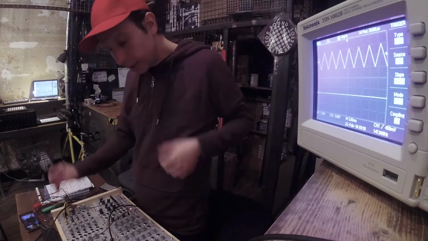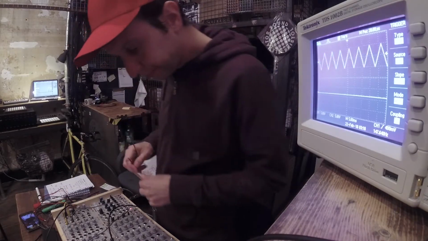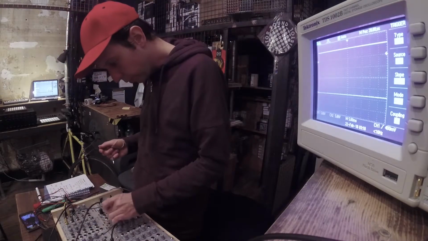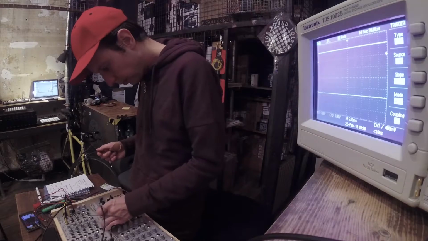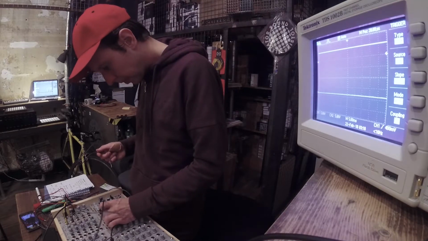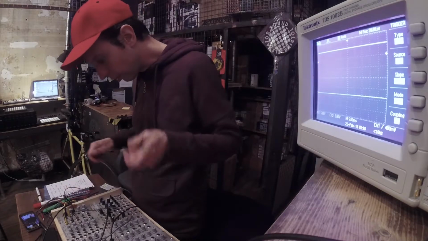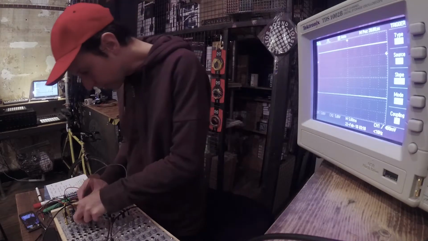And then what I can do is take this signal into my sample and hold. What I need to do is drive the trigger input of sample and hold with a fast square wave.